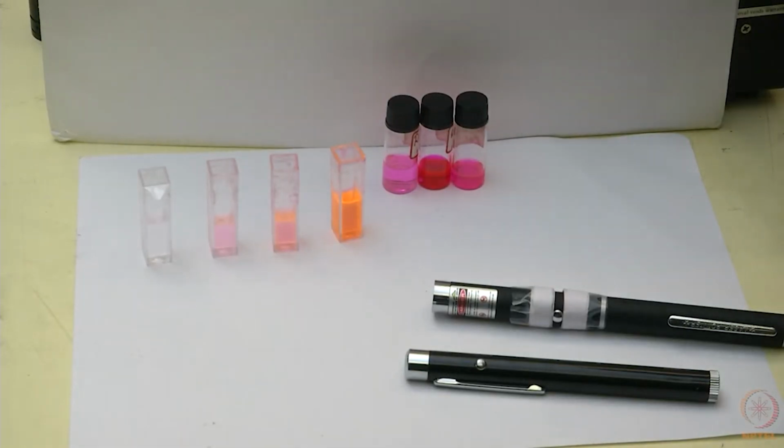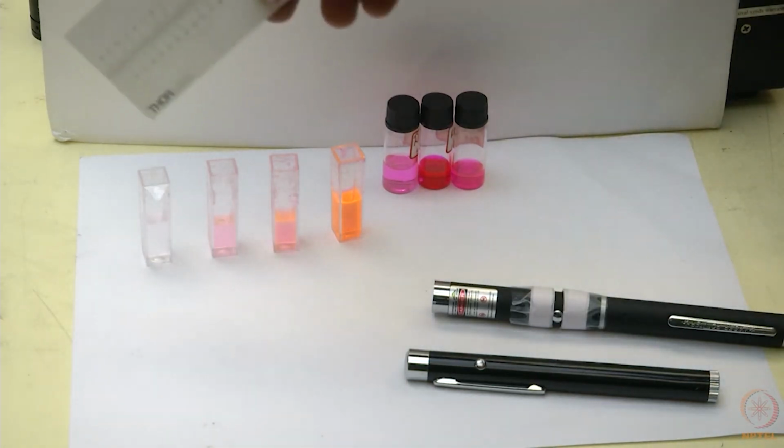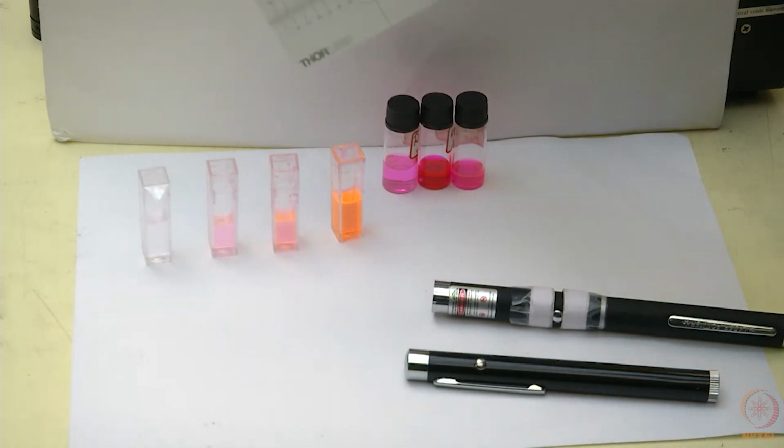So for that, I have already showed you, I have two rhodamine solutions. So I have rhodamine 6G and rhodamine B, and for each I have 3 different concentrations, as well as I have ethanol. So just see that there is nothing happening in pure ethanol. There is only something happening if I dissolve rhodamine dye in the ethanol, then it shows the fluorescence phenomena.